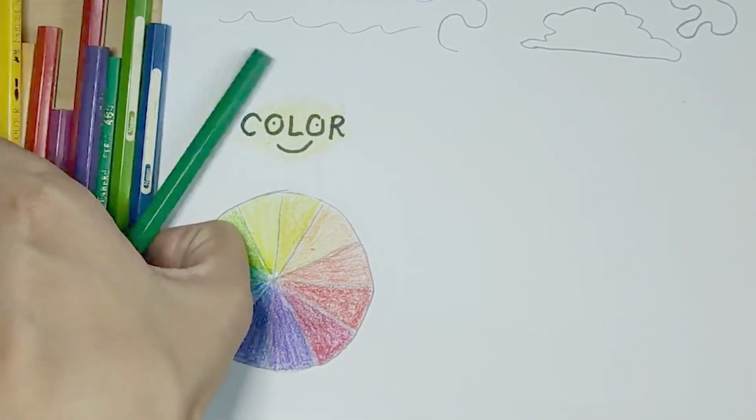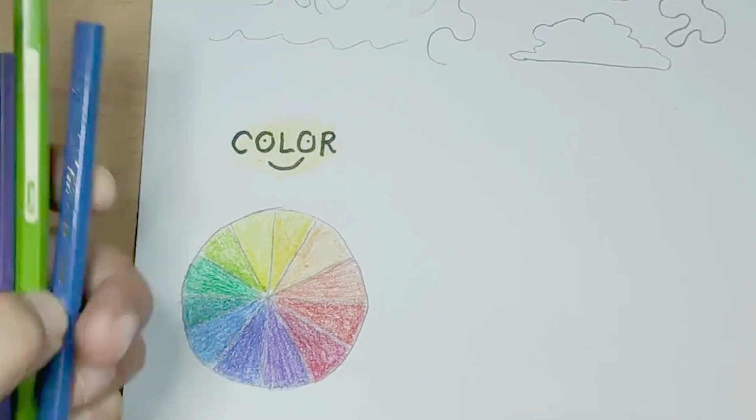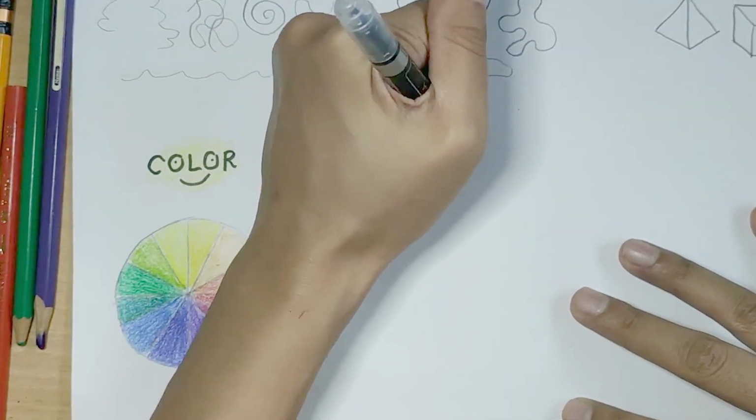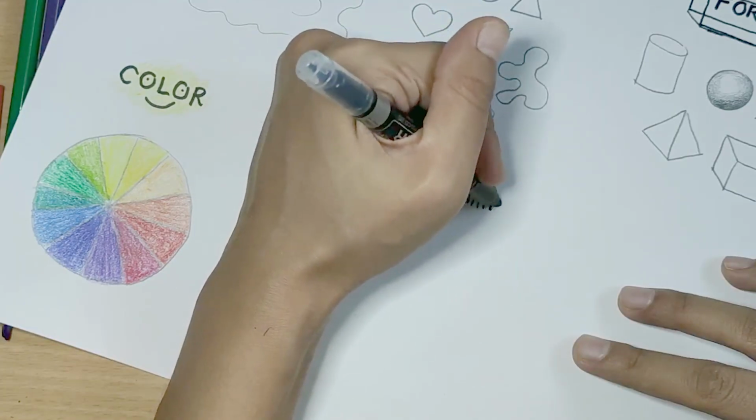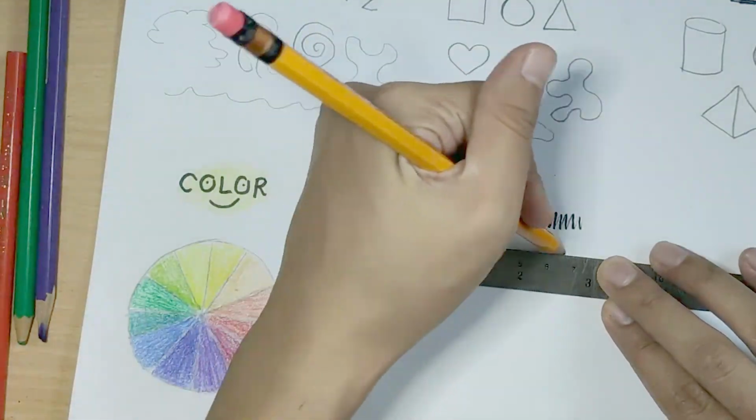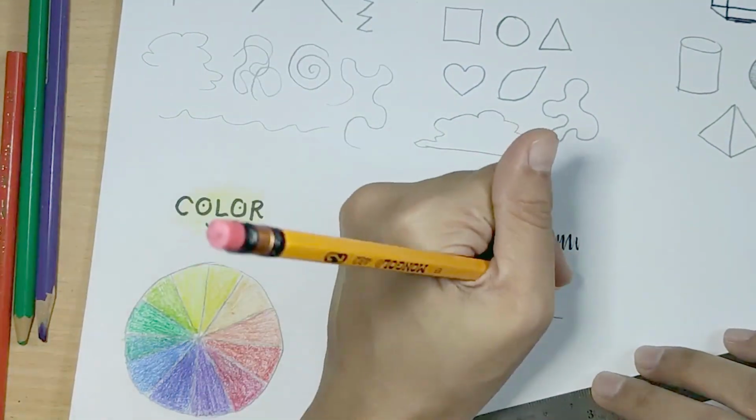Now let's practice applying value. Value is the lightness or darkness of a color. In drawing, there's a special technique to create value. First, let's do a value scale.